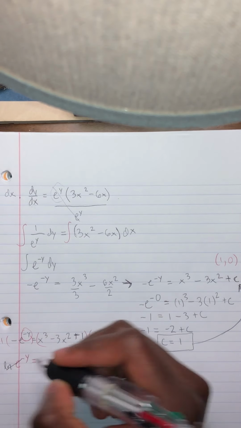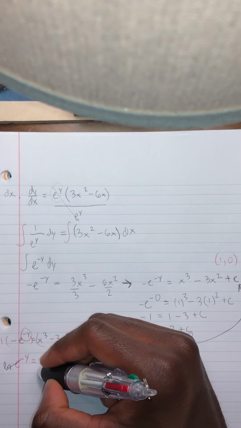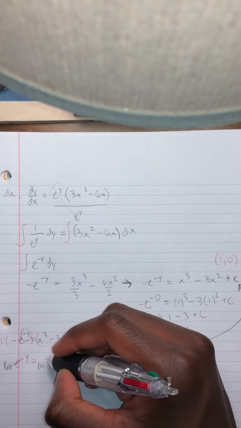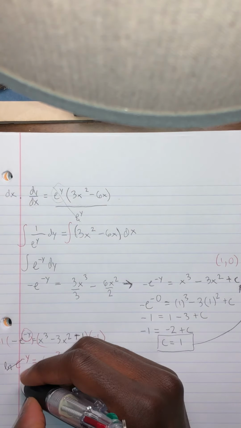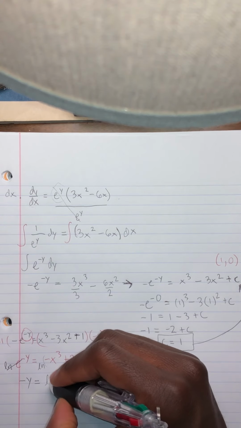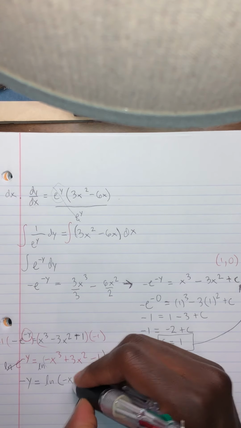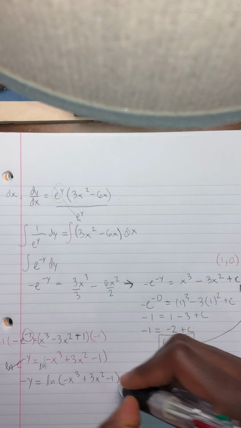And then to cancel out the e, we can use natural log. Natural log will cancel out the e. Whatever you do to one side, you do it to both sides, so do natural log here as well. That gives you negative y equals natural log of negative x cubed plus 3x squared minus 1.